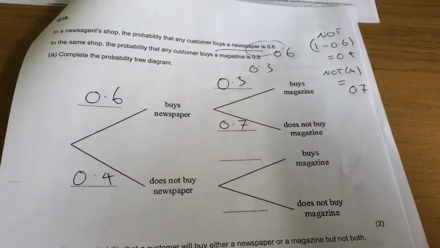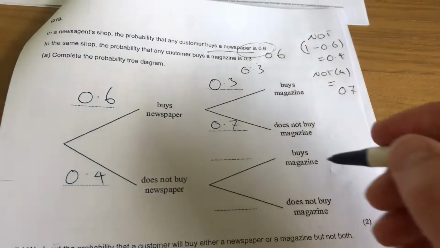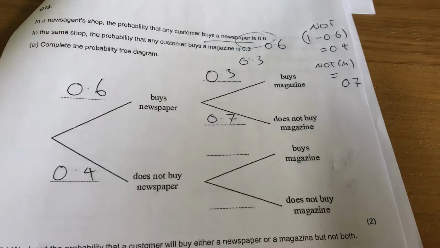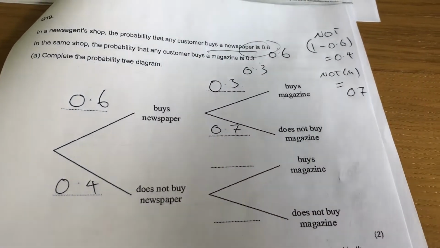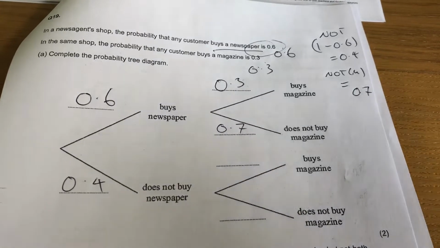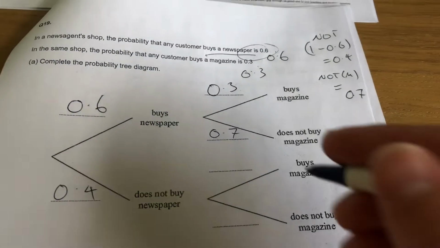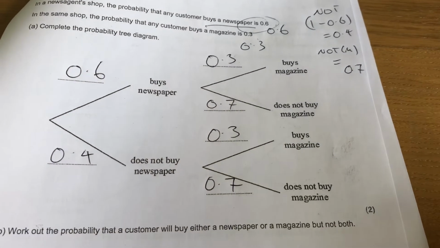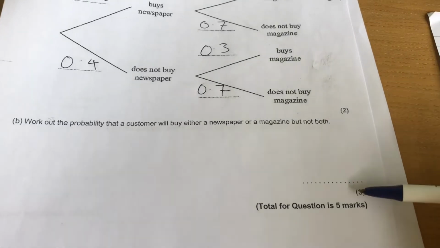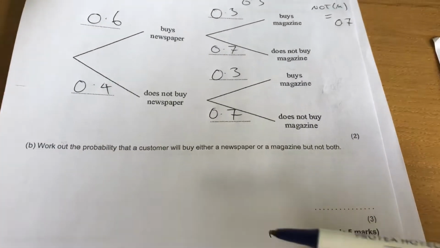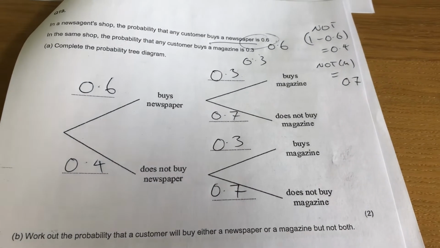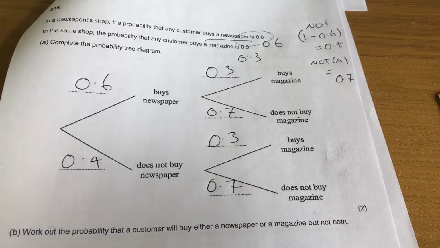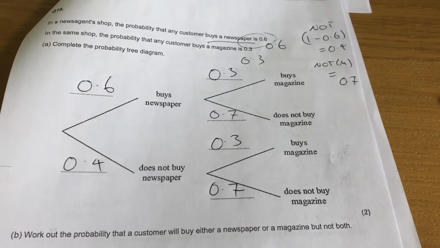So newspapers are more popular than magazines. But this event is independent from that, I'm assuming. They haven't said that the chance of someone buying the magazine depends on the chance of them buying the newspaper. So I'm going to write the same there. Okay, and that should get us 2 marks. There is a follow-on question. That's a 3-mark question. We have to do some more work there, but for this kind of quick wins type approach where I'm just looking at short answers that don't need too much reading, that don't need too much calculation, I'm going to stop there.